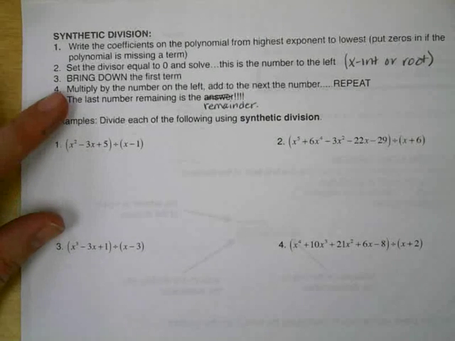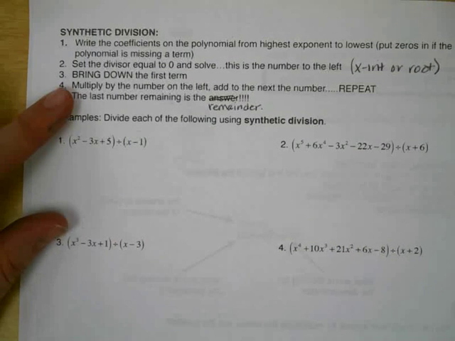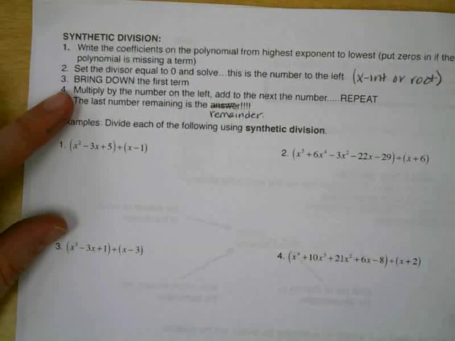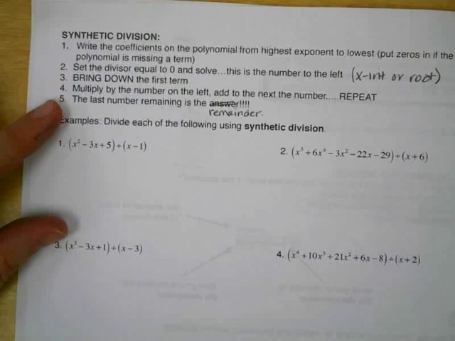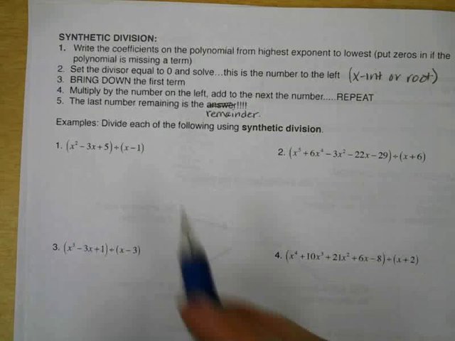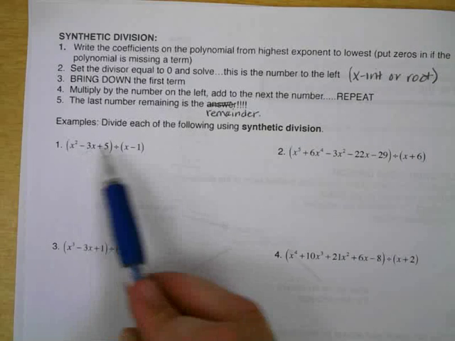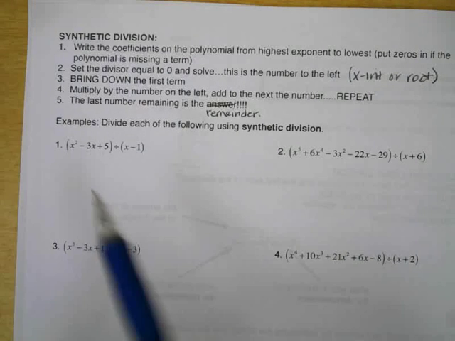And then once you get it set up, you're going to bring the first term down. You've got to have something to start with. Then it's just a pattern of multiplying and adding, multiplying and adding, multiplying and adding, until you get to the end. The last number remaining will be your remainder. That'll also be the value: if you evaluated this polynomial at that x value, that's the number you would get, that last number.